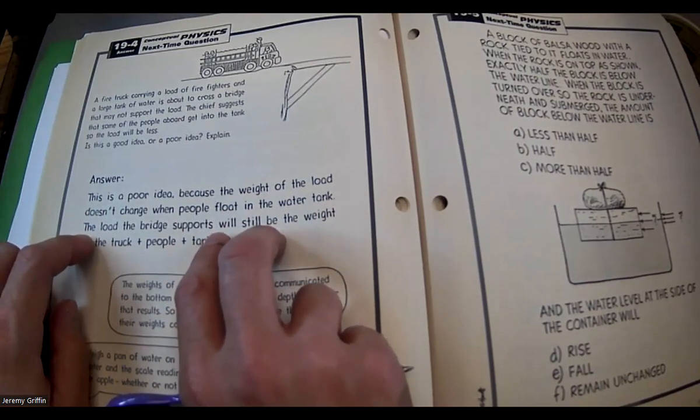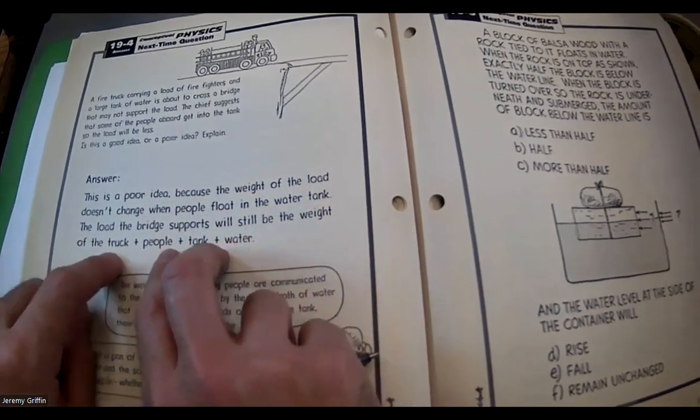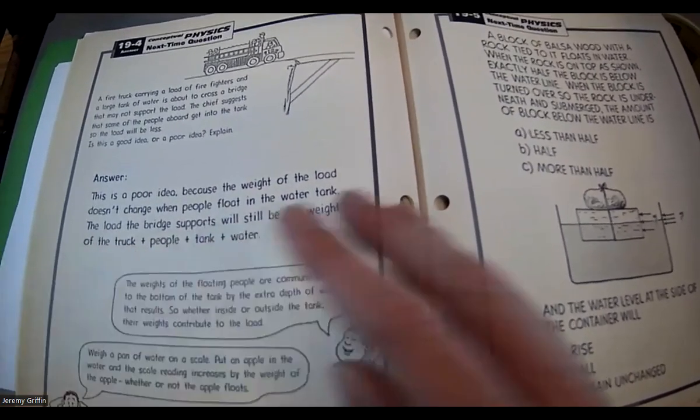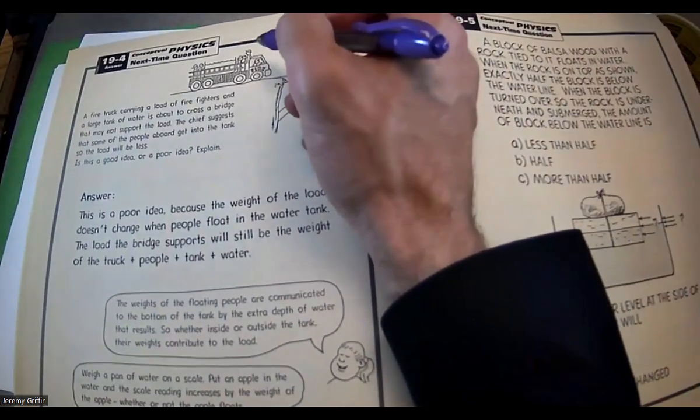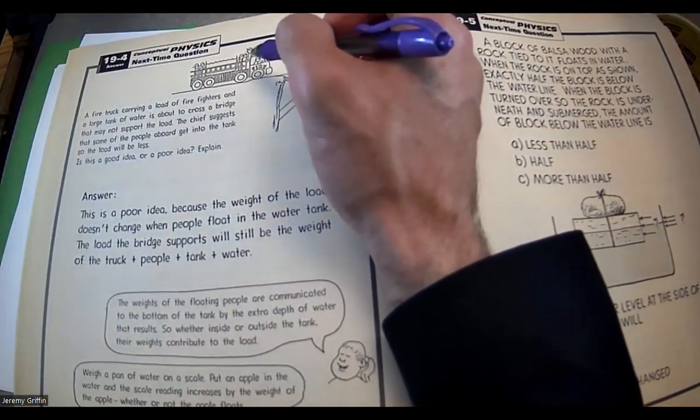The load the bridge supports will still be the weight of everything, right? So the truck, the people, the tank of water, it's the same, right? I've seen a variation on this question that involves, here, I'm going to change the story a little bit, but it ends up being the same result.